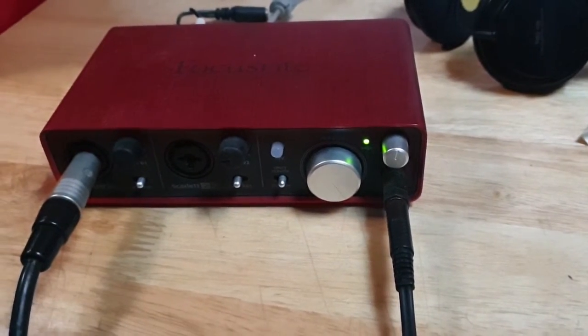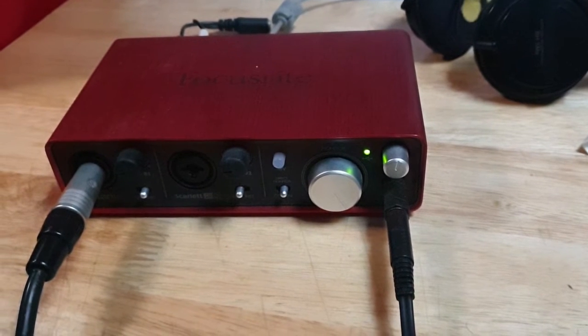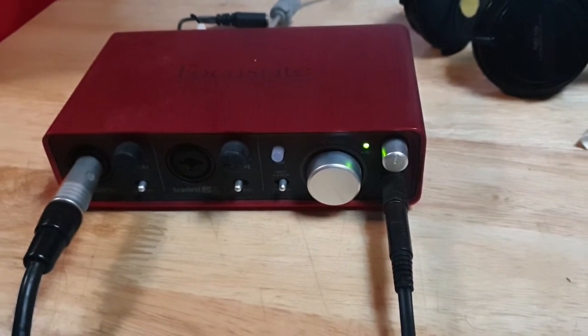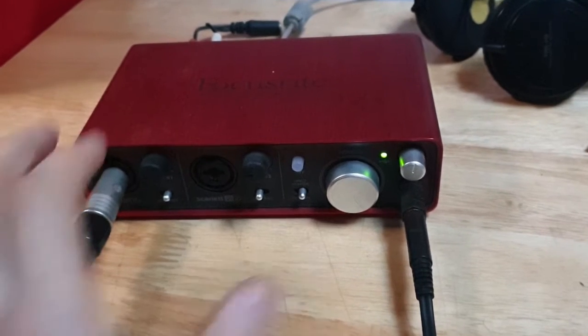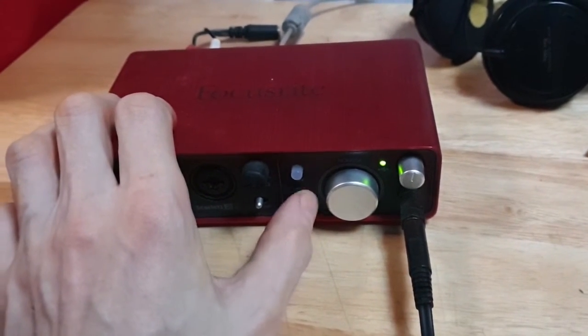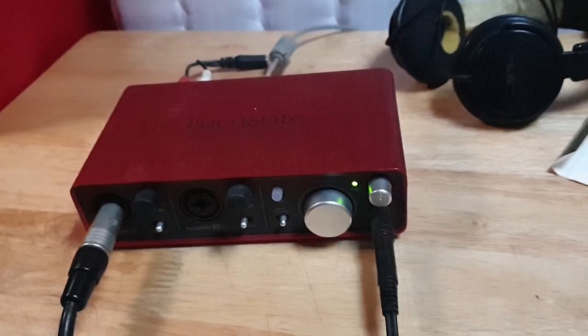that I was discussing in my last video. He was asking about the Focusrite Scarlett and whether it actually has a direct monitor capability. And the answer is yes, it is this function here. That's the on-off for the direct monitor. So there you go. Hope that was of interest.